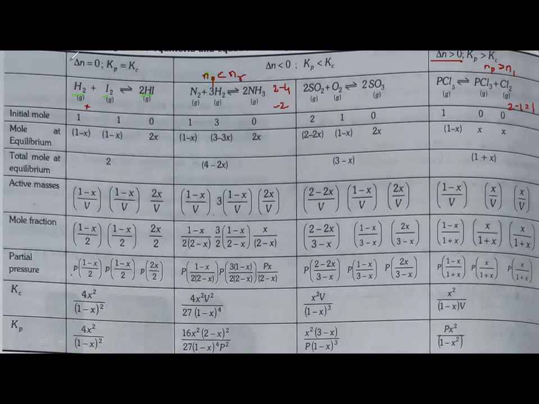So remember only this term. In these examples, delta N is equal to 0, so Kp will be equal to Kc. And please remember the equation for Kp and the equation for Kc. Similarly here, these two with examples, Kc and Kp. Please do remember these themselves. That's it. These solutions are not there for you.